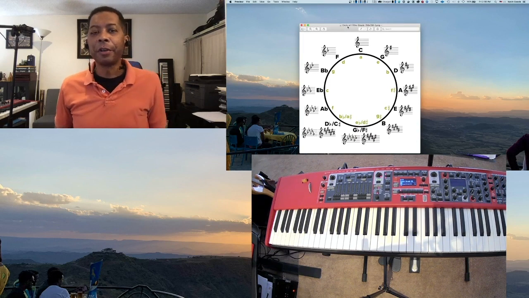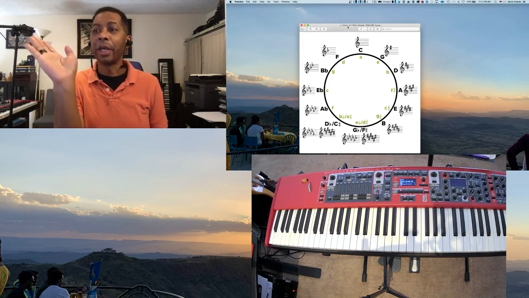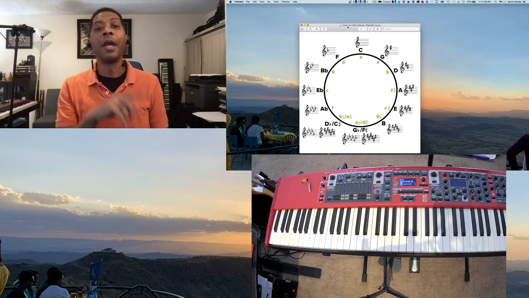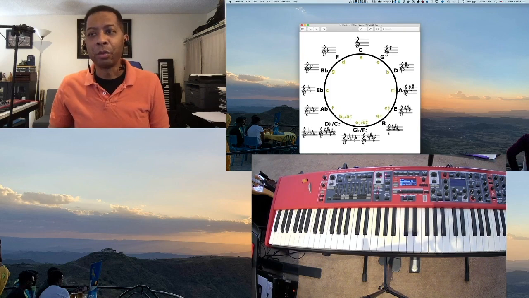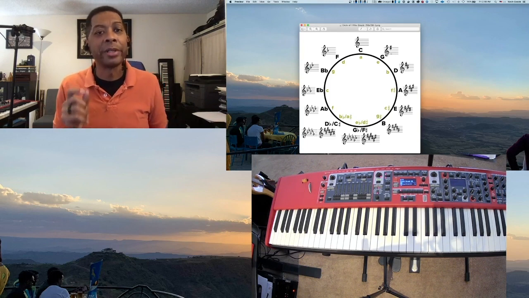Okay, so the circle of fifths starts at C, then we go to G, then we go to D, and then we go to A, and so forth. How do you think we started at C? How did we get to G? Remember when we were talking about Mary Had a Little Lamb, and we always started on the third, depending on the key that we were in.